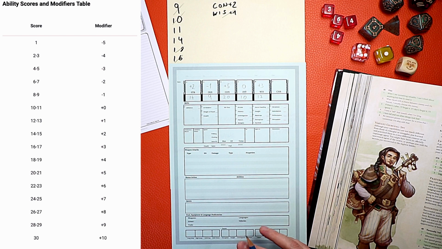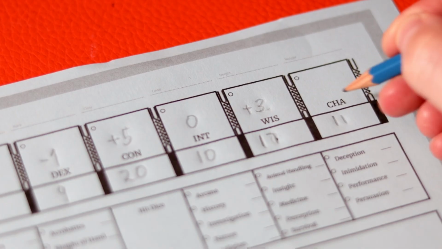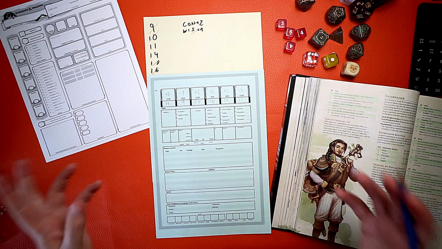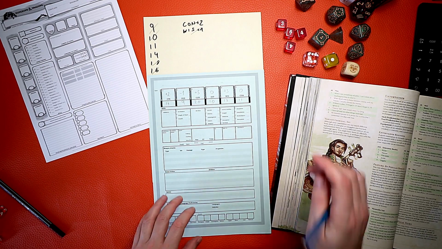That is really important if we wanna hit things with our melee weapons. And I'm gonna put the 11 into charisma, which is also a +0. And that is the stats done. And now we can look at our proficiencies.